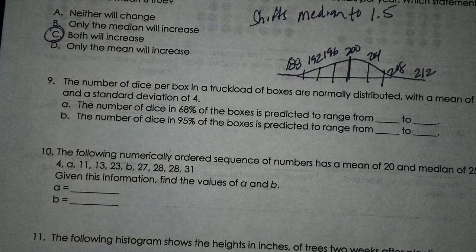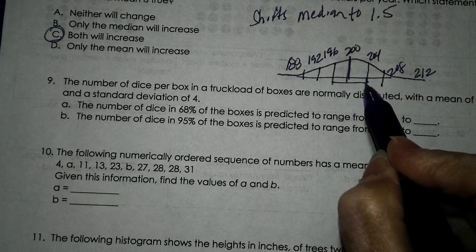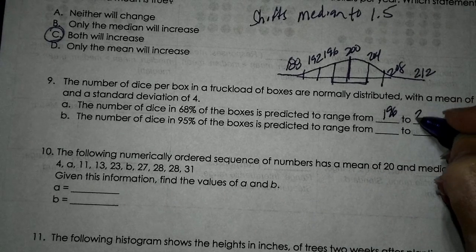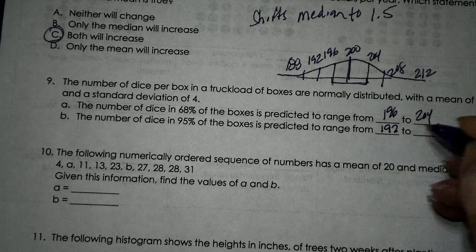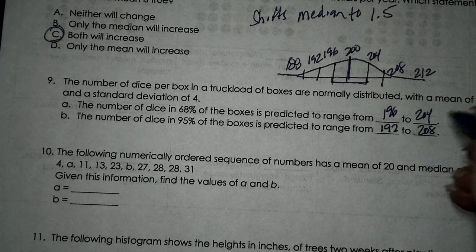Okay, so that would be what that looks like. All right, so we know that 68% of the data falls between here and here. So that would be 196 to 204. And then 95% of the data falls between 192 and 208.